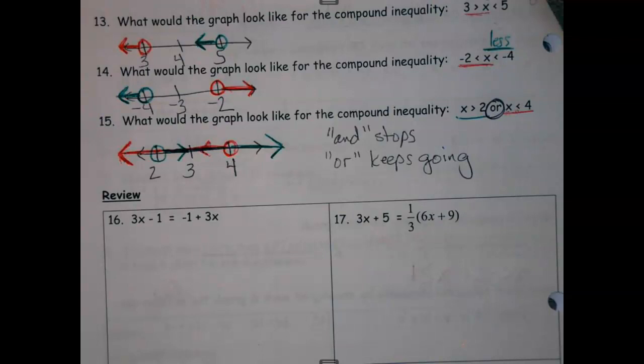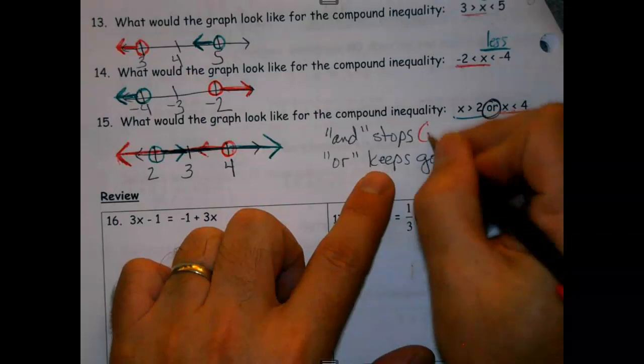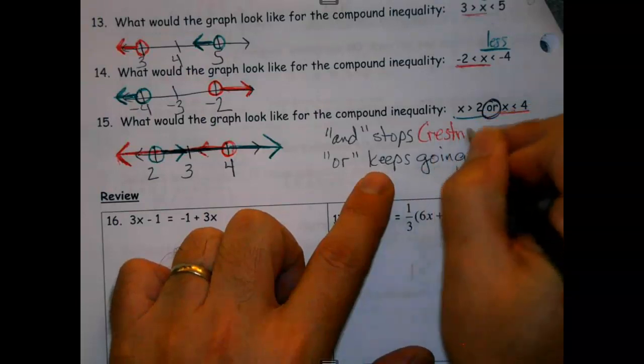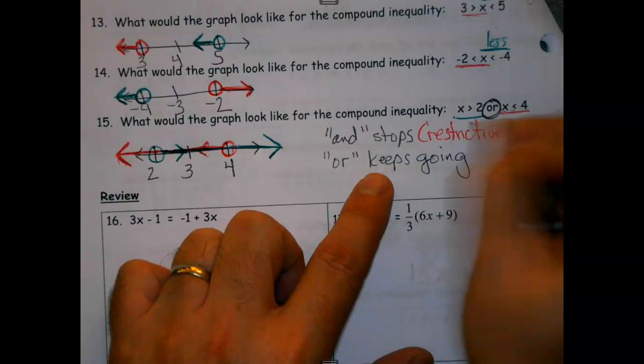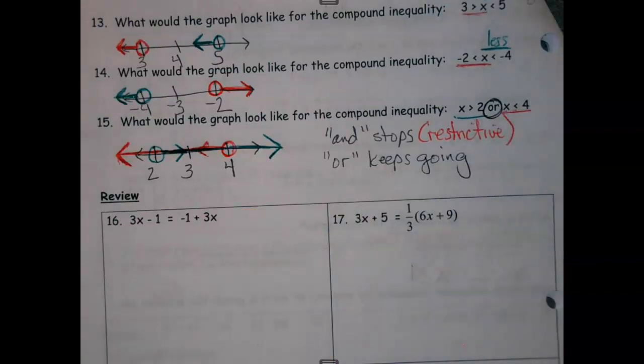So or says, you know what, I'm not going to be restricted just between these two dots. I'm going to keep right on going forever. And that's how I want to kind of have you look at these. The ors have arrows, they go forever. Ands, they want to be in their own little place, and that's okay. But they're a little more restrictive, okay? And stops. Okay, it's restrictive. Or just keeps on going and going.